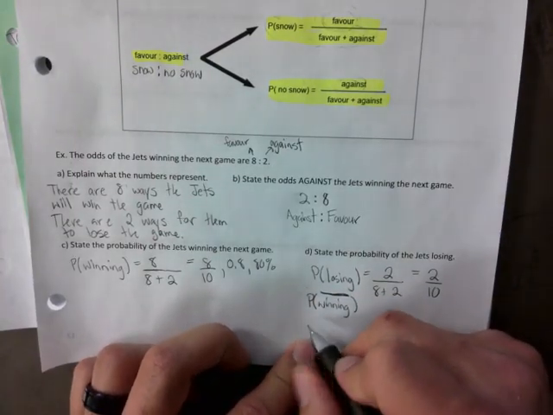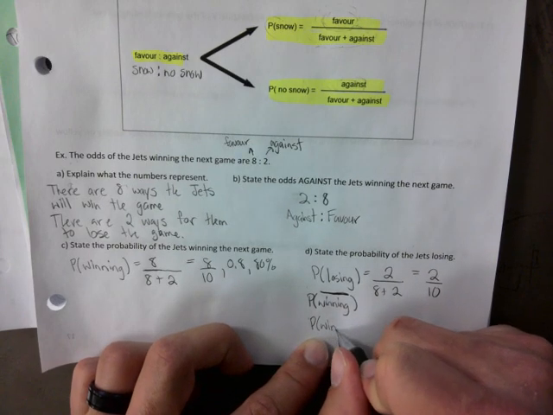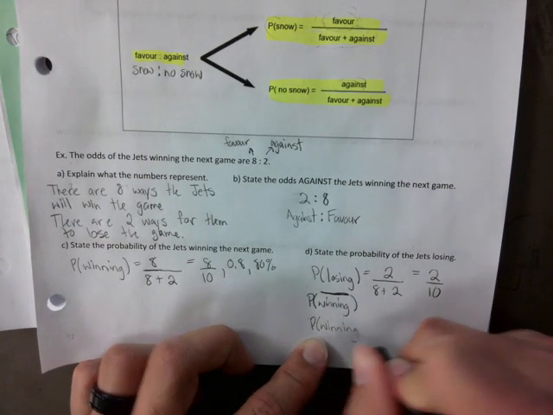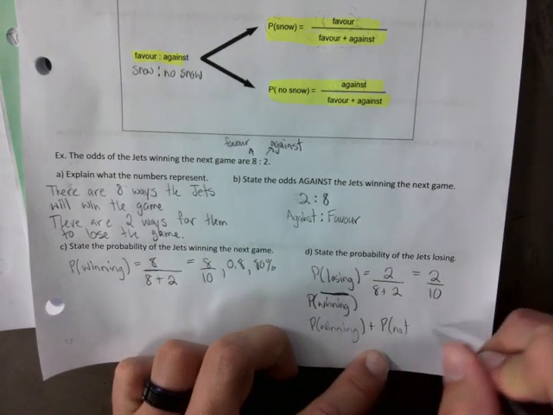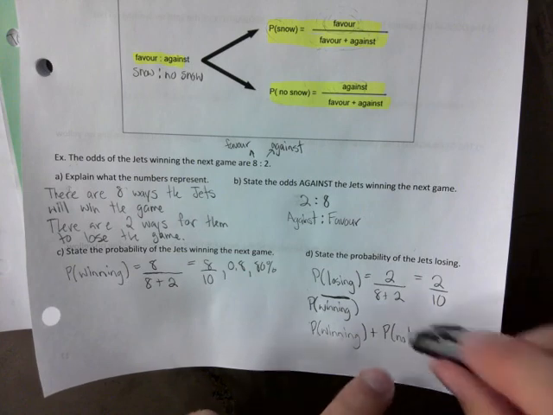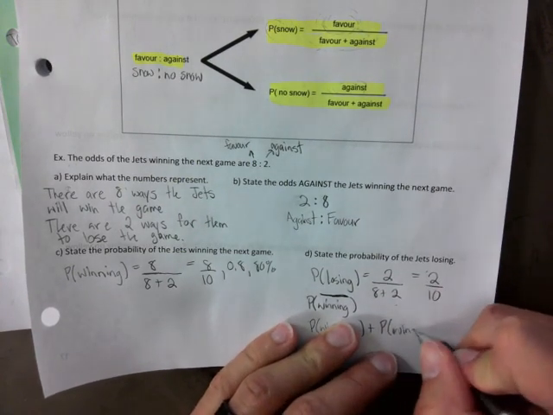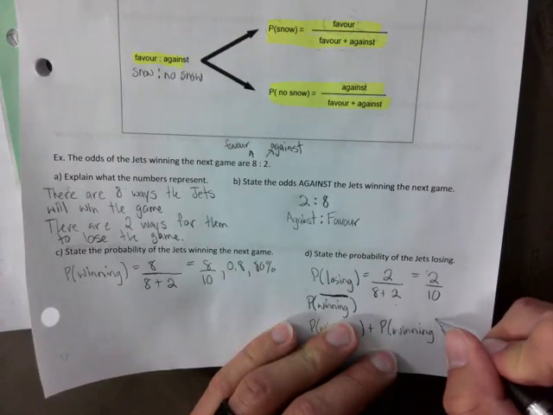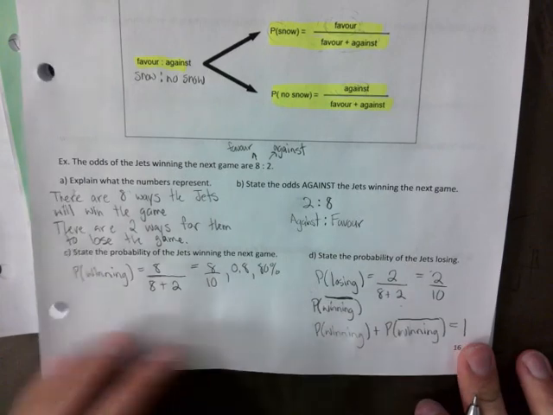We know the probability of winning plus the probability of not winning should equal 1.